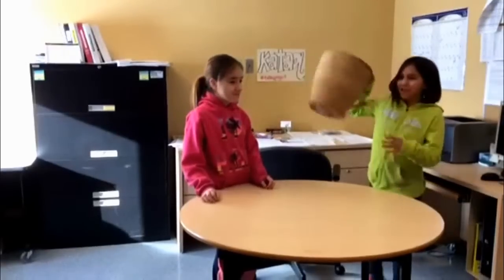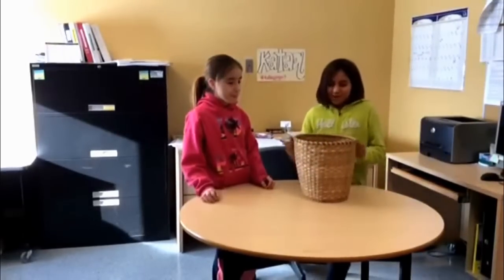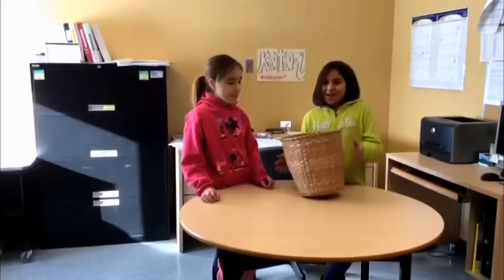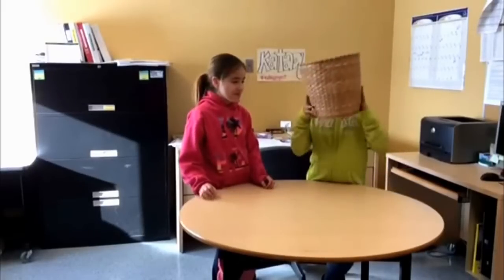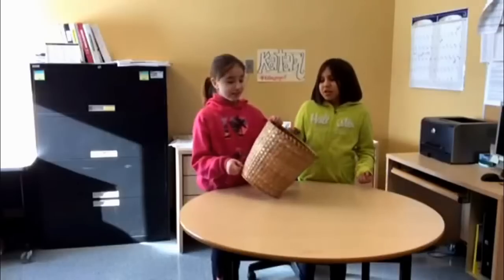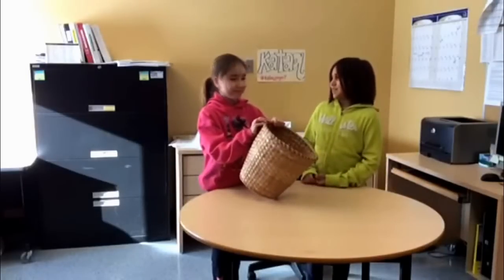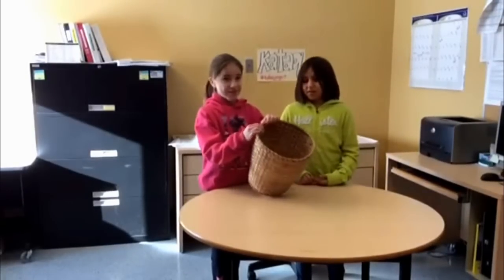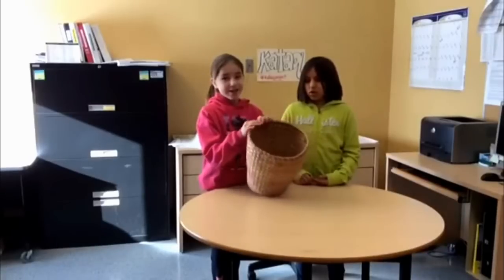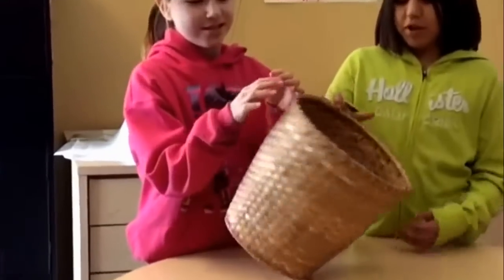And then we're going to be doing the Kataq project, and we're going to learn about the eels and the eel basket. So the eel basket is when they'll kill an eel and then they'll put it in. This part is made of sweetgrass, right over here.